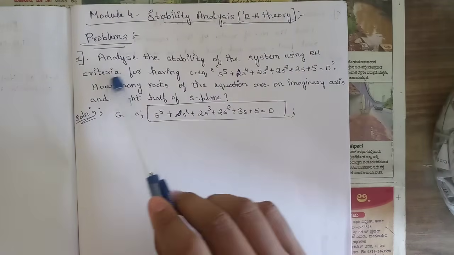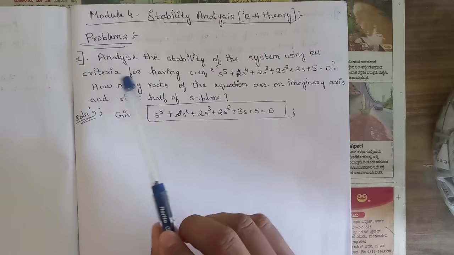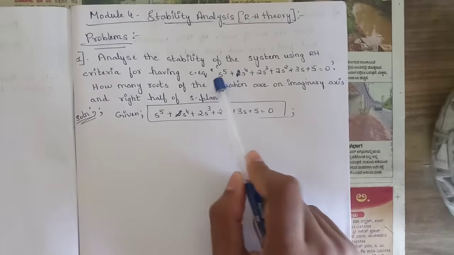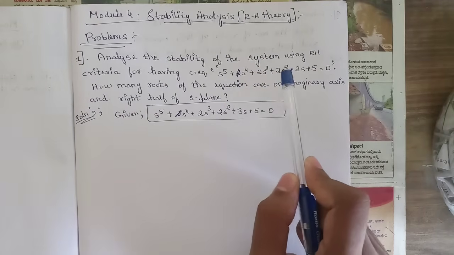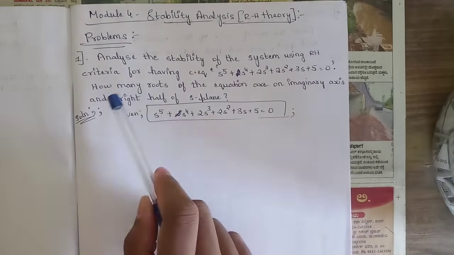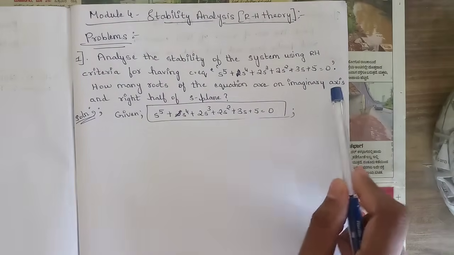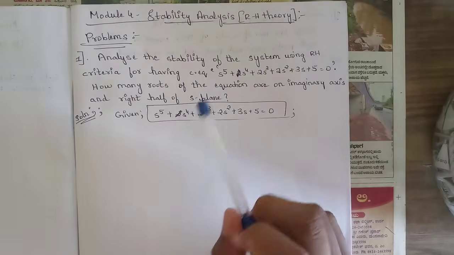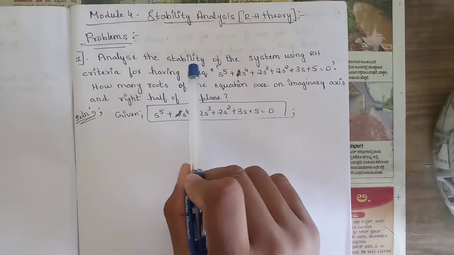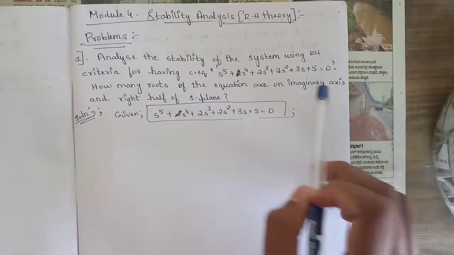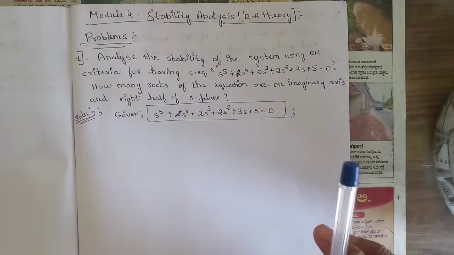Analyze the stability of the system using RH criteria for the characteristic equation s^5 + s^4 + 2s^3 + 2s^2 + 3s + 5 = 0. Now for this, how many roots of the equation are on the imaginary axis and on the right half of the S plane? So they have not asked directly for stability. After analyzing stability, we need to check how many roots of this equation are on the imaginary axis and the right half of the S plane.